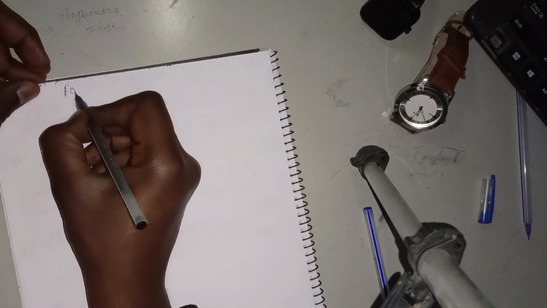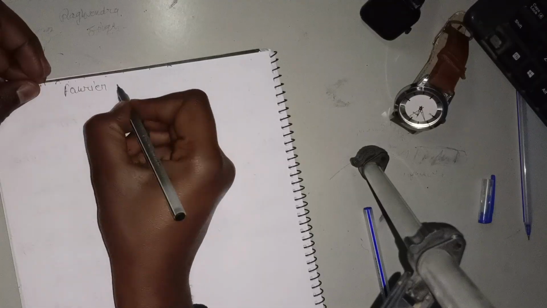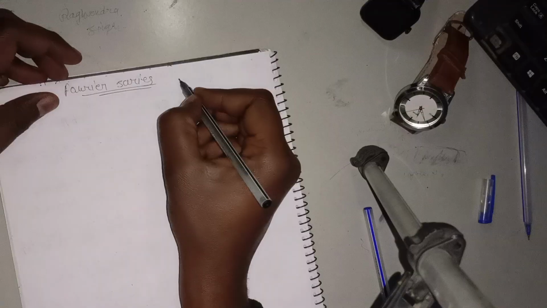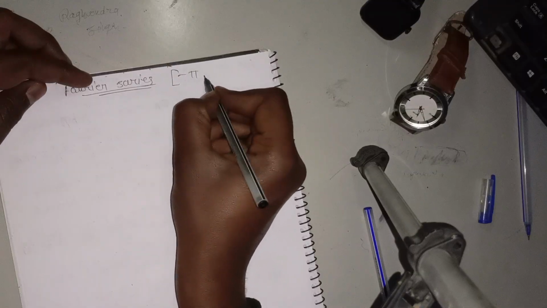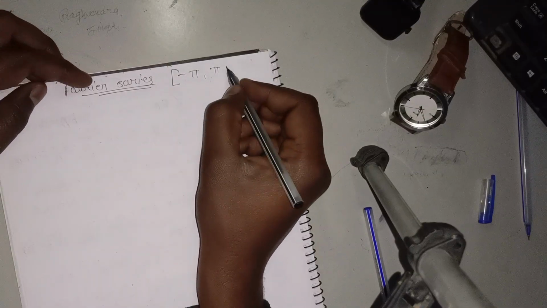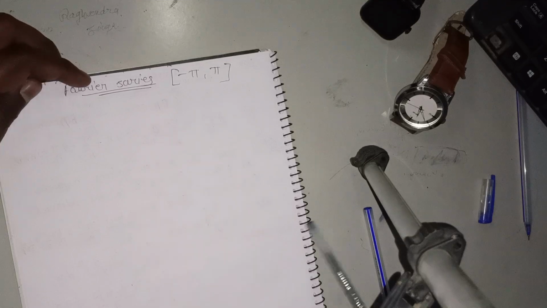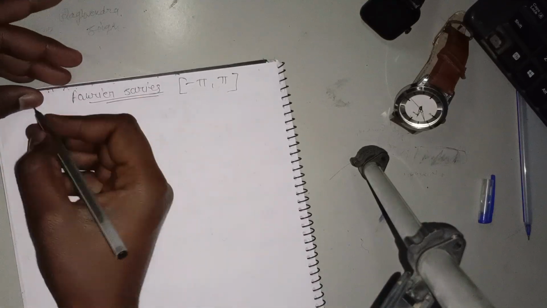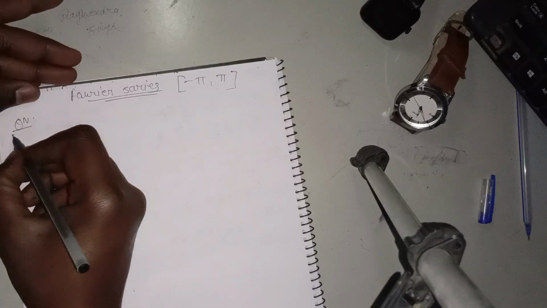Now for the next question, we can change the interval. So now the interval is, Fourier series in the interval of minus pi to pi. Okay, yes. So let's take question number 1. All the process will be the same, just this only.